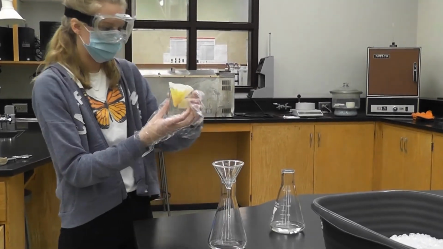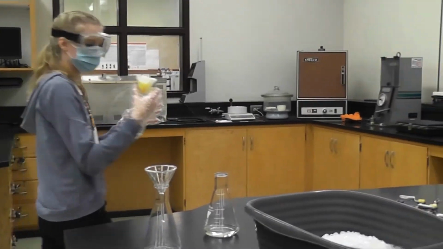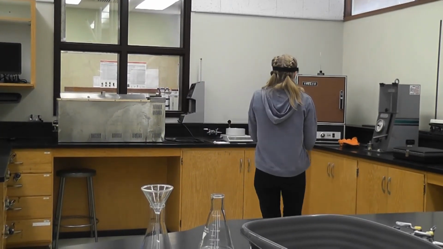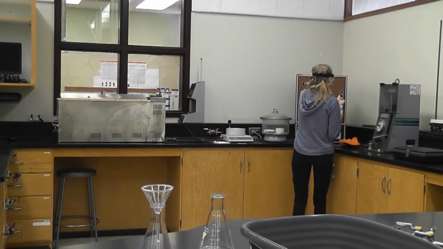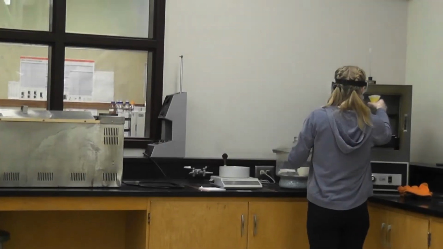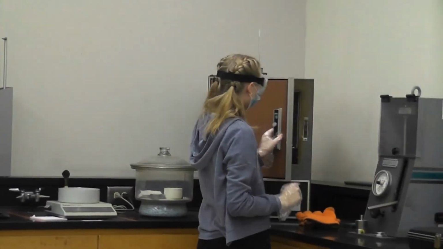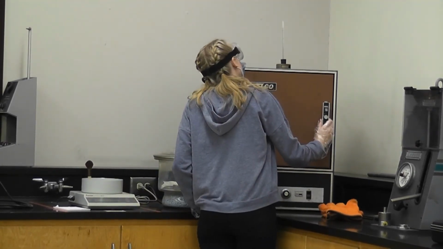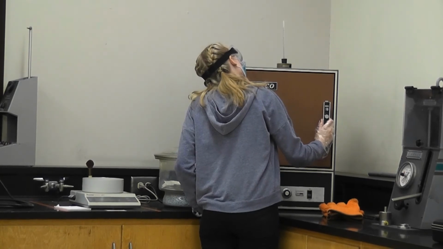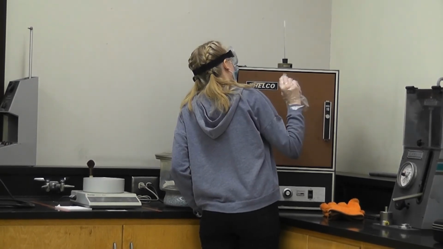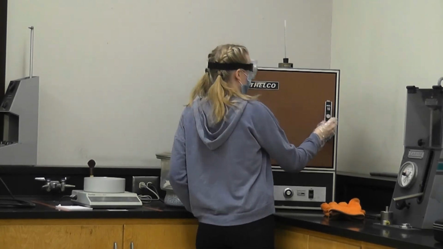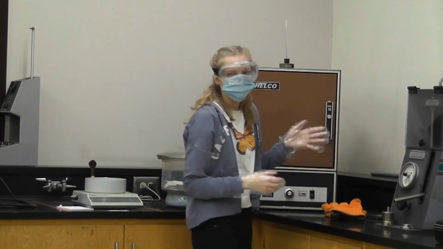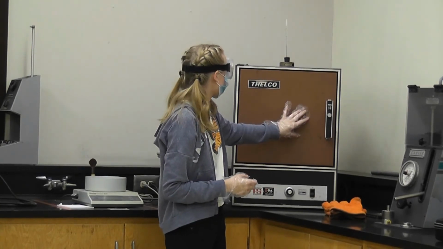And now I'm going to put it in the oven. Put on the top shelf. And then when I take it back out, I'll use the beaker tongs because it's going to be hot. It looks like 130? Yeah, it's at the 135. 135 degrees Celsius. Perfect. So the oven is at 135 degrees Celsius.